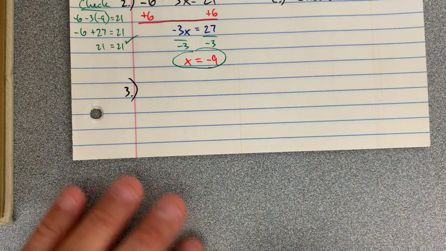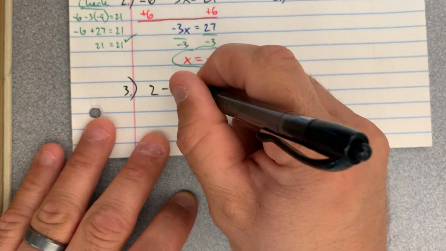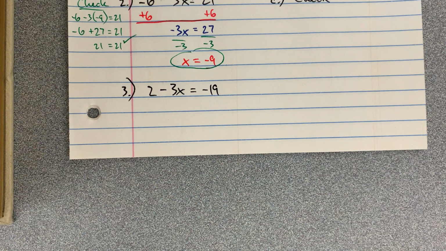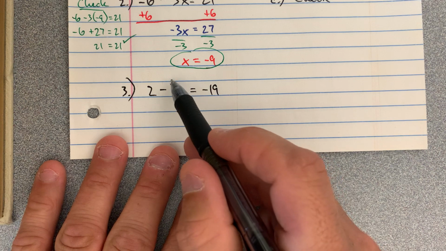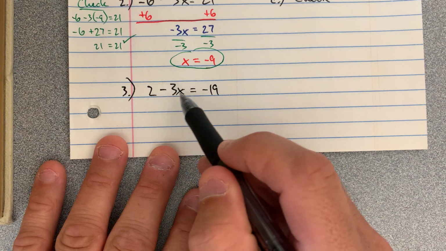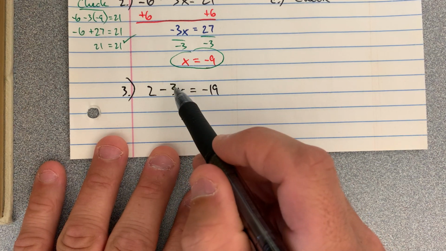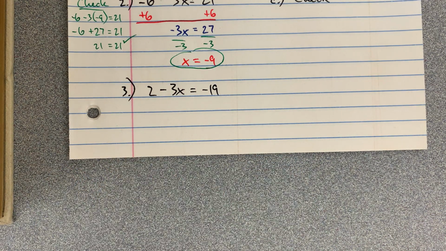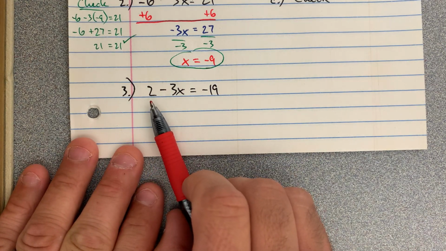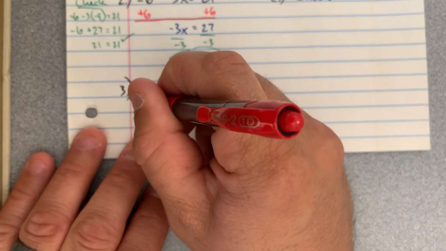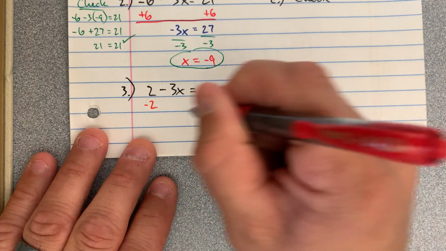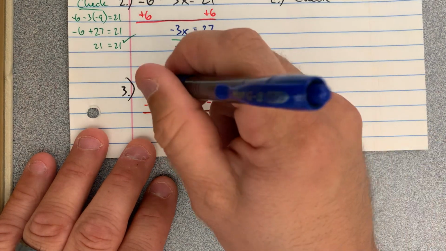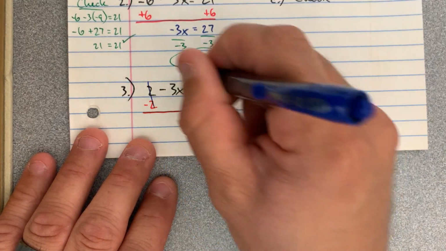Let's do one more. Hopefully we don't run out of space. 2 minus 3x equals negative 19. Again, the coefficient and variable we'll move last. The constant we're going to move first. It is a positive 2. The only way to get rid of a positive 2 is to subtract 2. Now I don't want to make an integer mistake here. Those cancel out. I'm left with all of that.